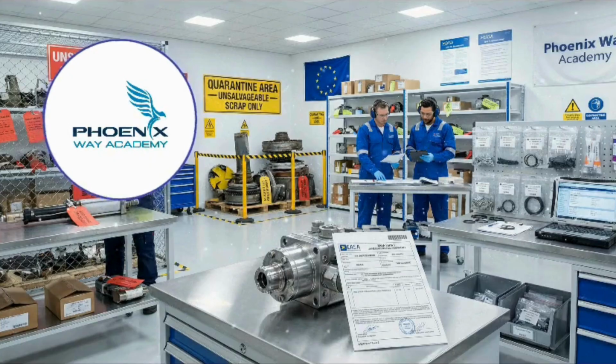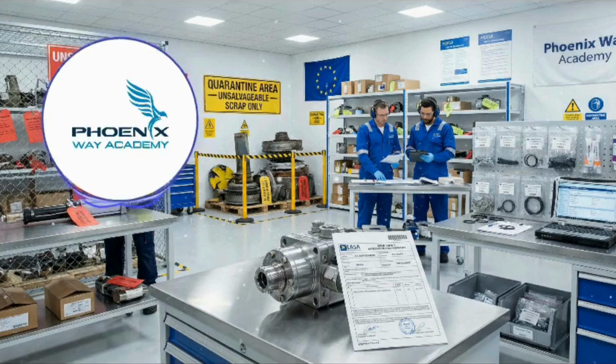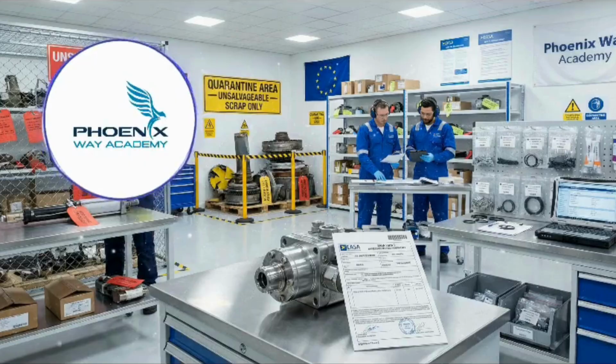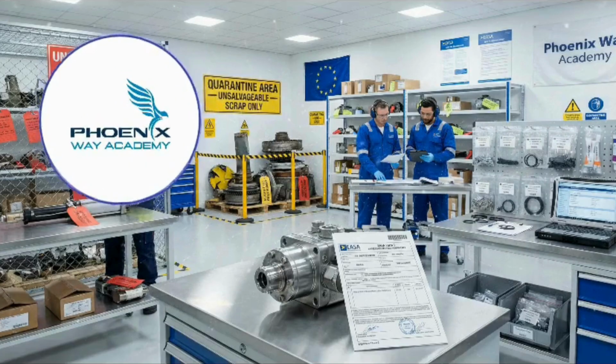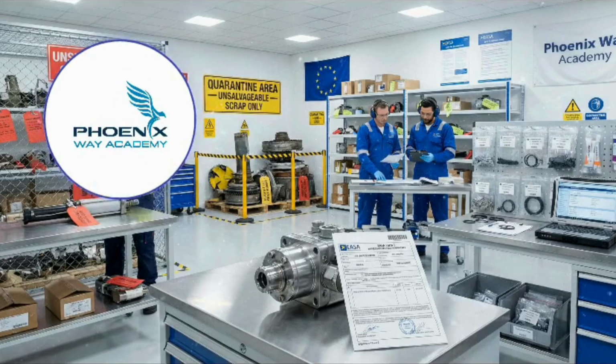Makes perfect sense. So that's the 5 categories under 145.A.42A: serviceable, unserviceable, unsalvageable, standard parts, and materials. Quite a comprehensive system. It is. And this clear classification, backed by the rules around documentation and tagging we've discussed, it really is the foundation for managing components safely and ensuring compliance. Knowing exactly what you have is step 1.